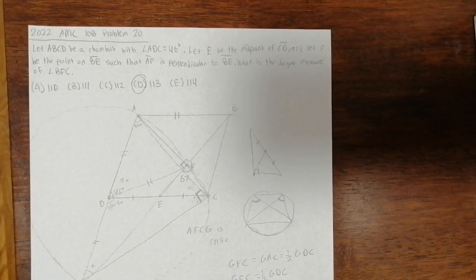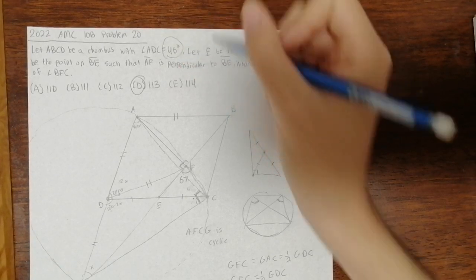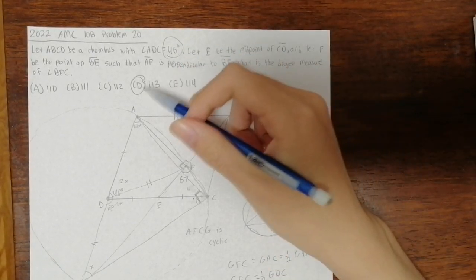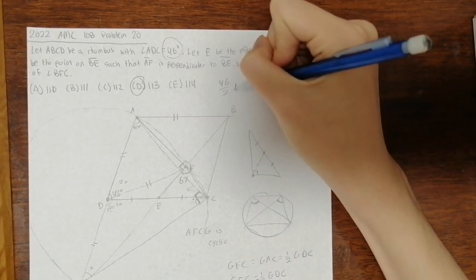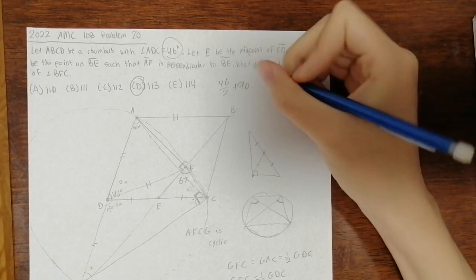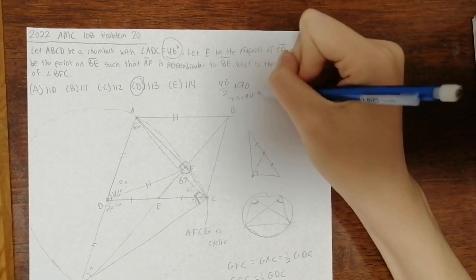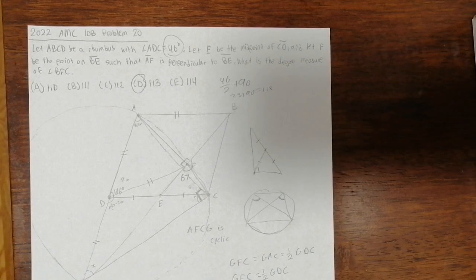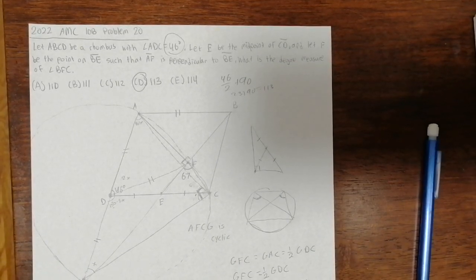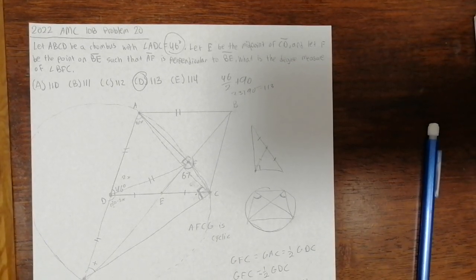And they must be related to 46 in a way. And then people noticed that 113 is just 46 divided by 2 plus 90. Just 23 plus 90, which is 113. Which is, I guess, a pretty smart way of recognizing how they're related.